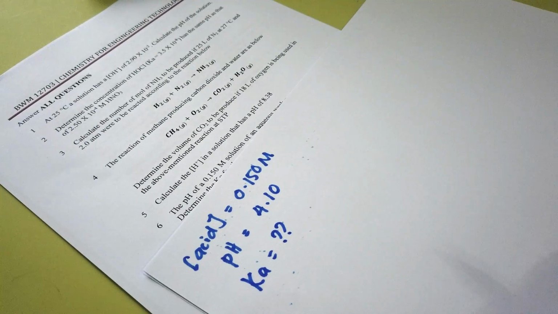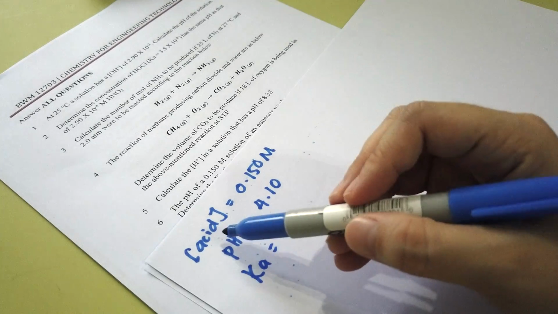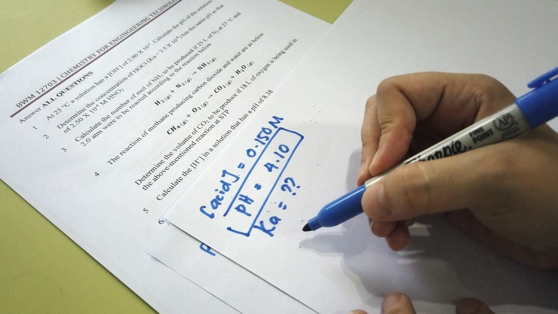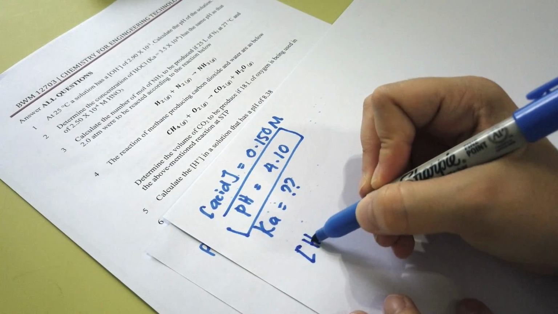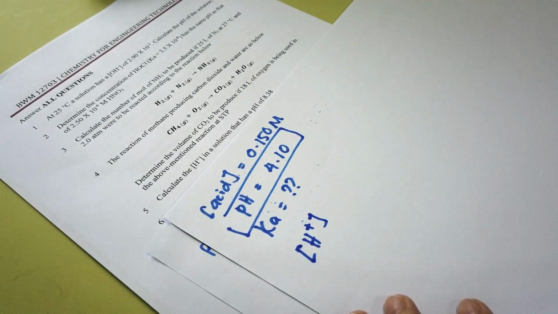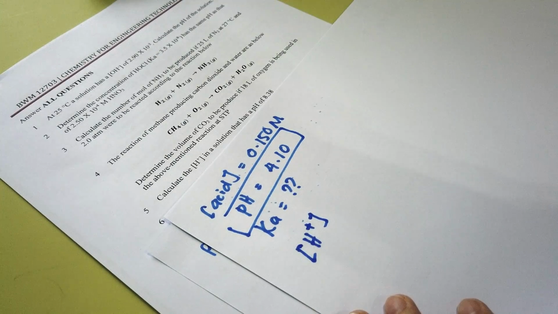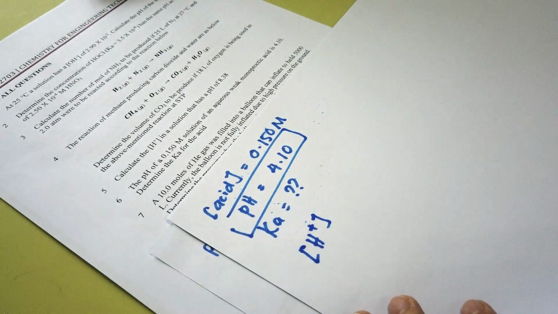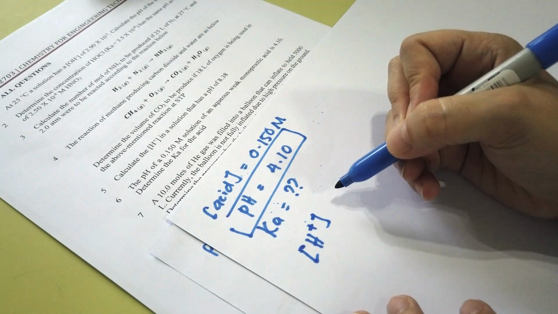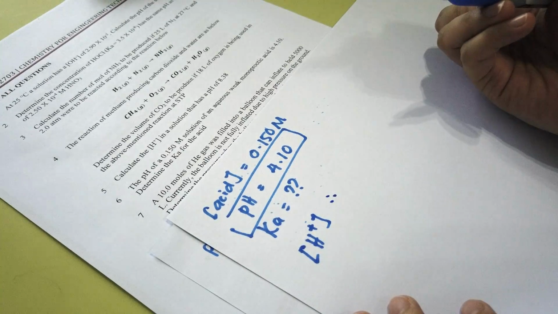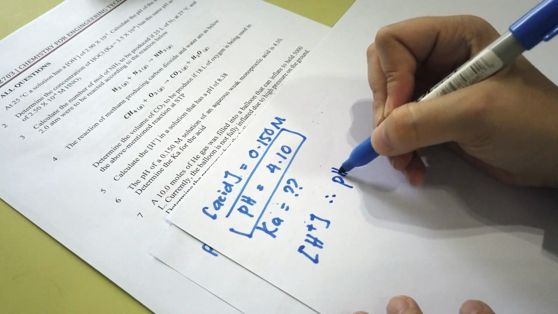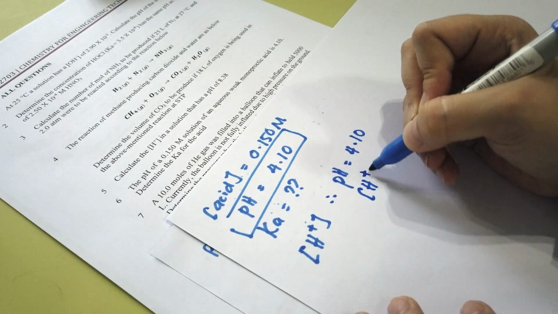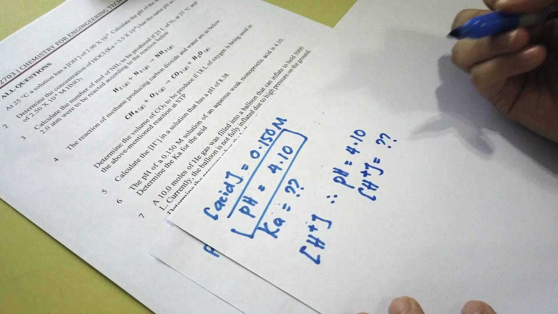Okay. So because you know the pH, you can find the concentration of H plus. Since it's stated in the question that it is a monoprotic acid, it means that the amount of H plus is just 1. So therefore, from your pH equivalent to 4.10, you can actually find the concentration of H plus.